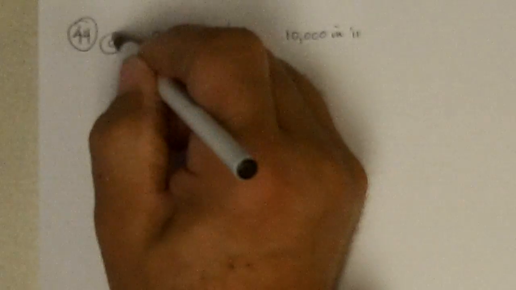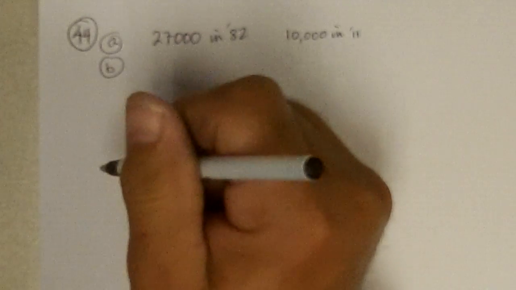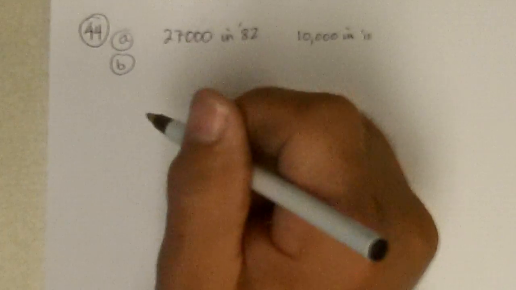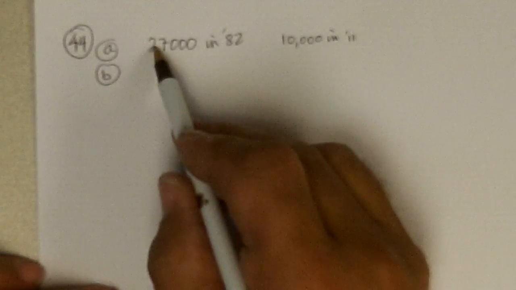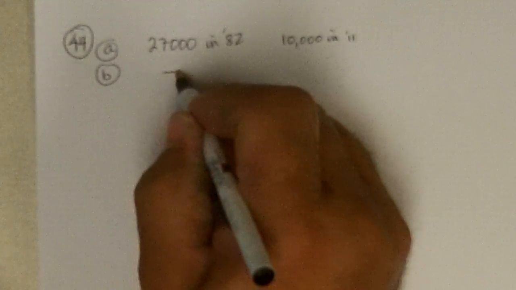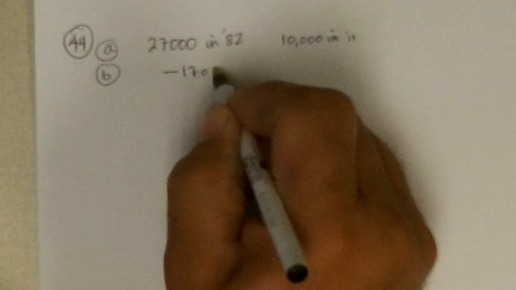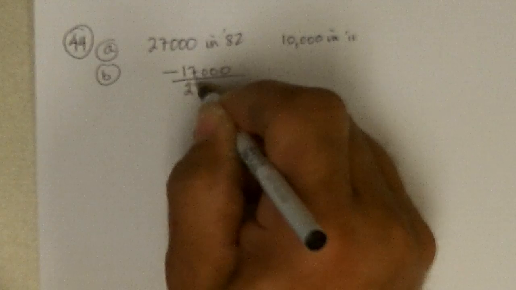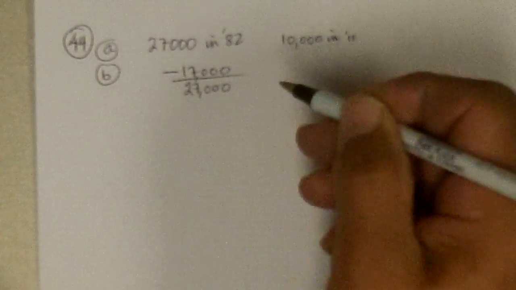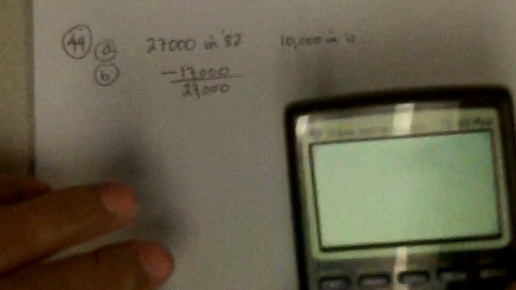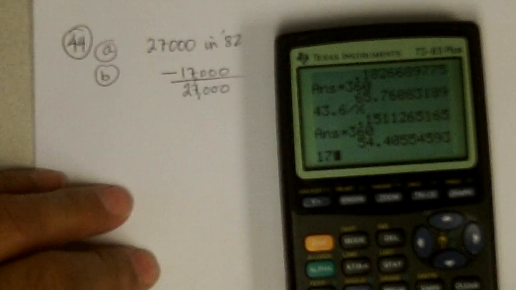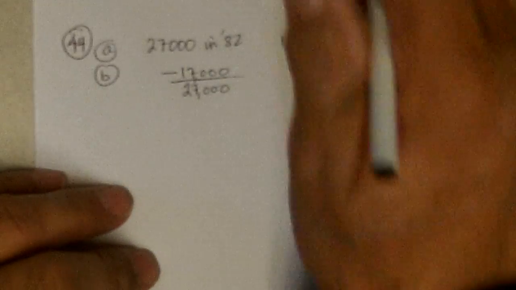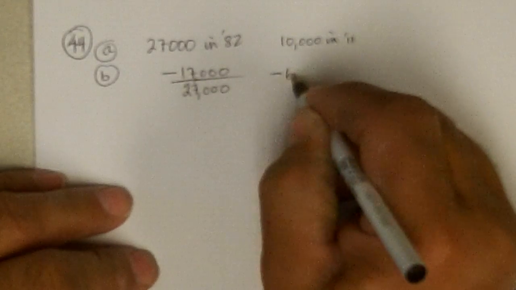Okay, so that's A. B, what is the percentage change in alcohol-related fatalities over this period? Well, it went from 27 to 10, so that's down 17,000 compared to the starting amount. You always do it to the starting amount, 27,000, which is a percentage change of 63%. Down 63%.